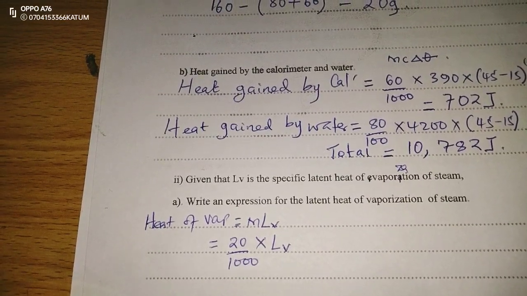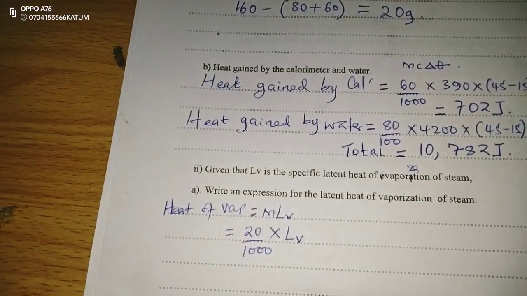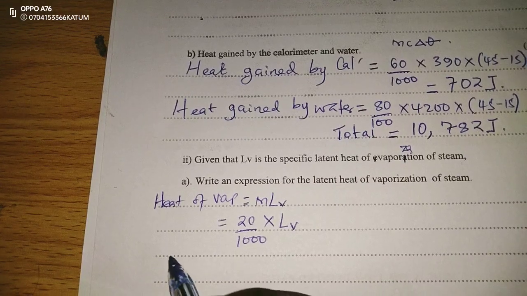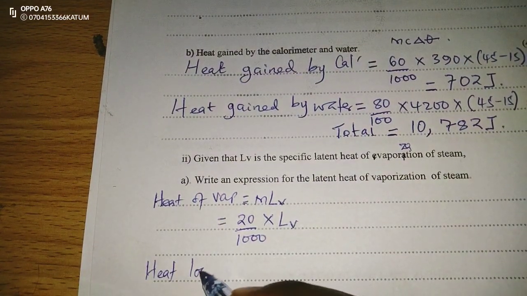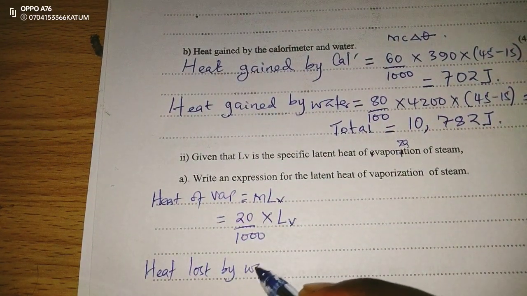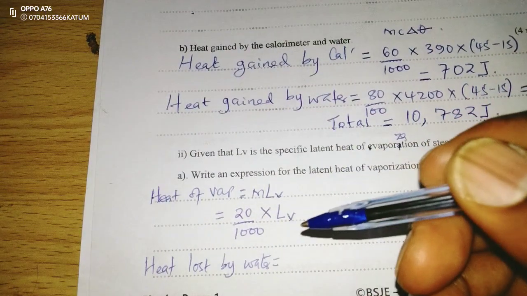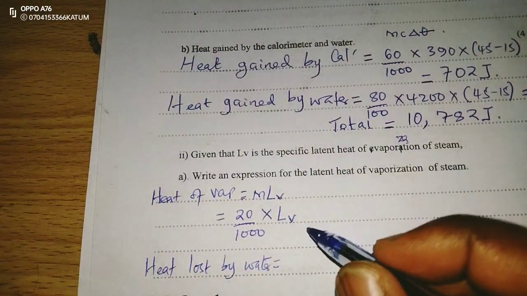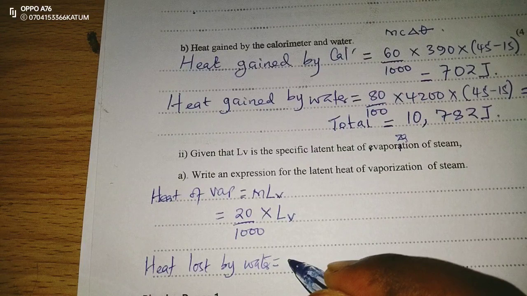But now it cools until it is 45 degrees. So from 100 to 45, water is going to cool. Therefore, heat lost by condensed steam, or rather by the water from steam. This is different water from the water which was initially in the calorimeter. Therefore, we're going to employ its mass times specific heat capacity times change in temperature.